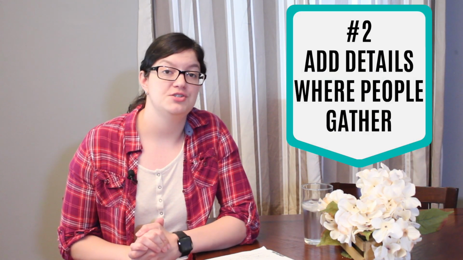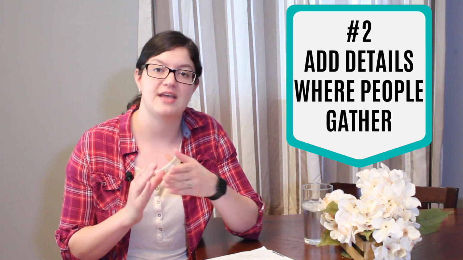Tip number 2. Focus your creative energies on places where people are going to gather. You've got, first off, your wow space. The second tip is all the little details and the things that you've poured your heart into that are meaningful to the party or the person that you're celebrating. Put those things where people are going to be closest.